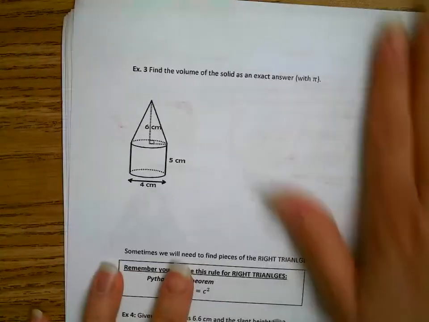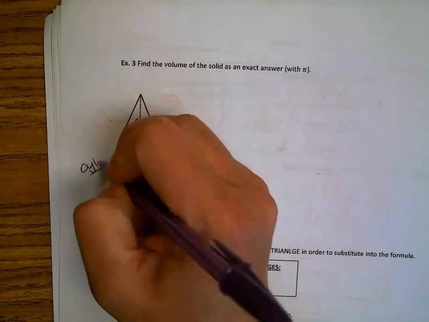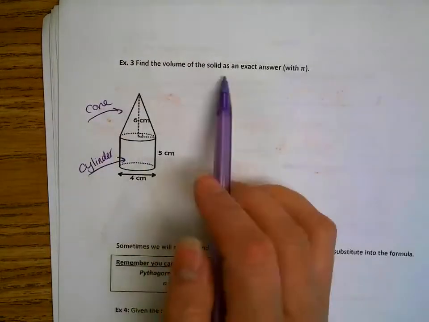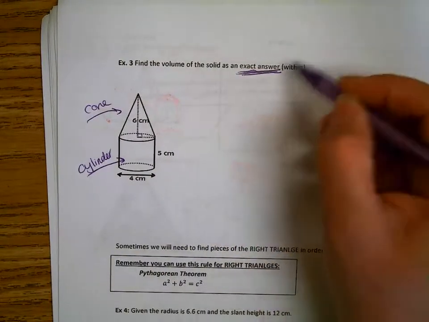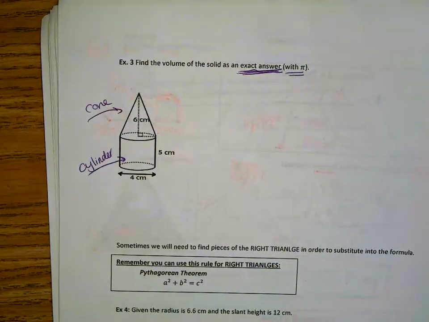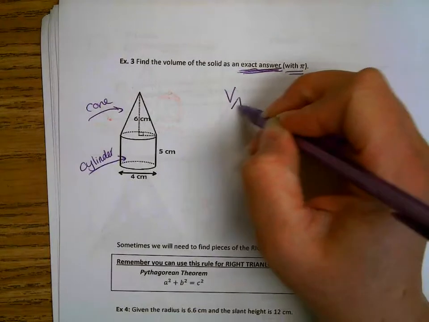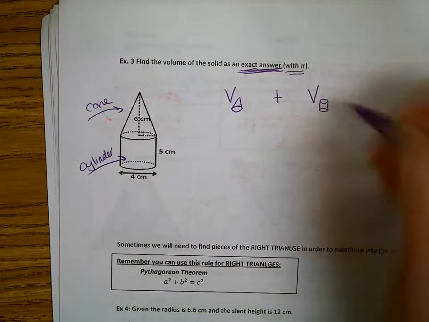Exercise 3. We're putting two shapes together. All right. So looking here, we have a cylinder. There we go. So the volume of the whole solid as an exact answer. So exact answer is math terms for leave pi, or if you're talking radicals, leave the radical measurement in simplest radical form. Okay. So here we're going to add volume of the cone plus volume of the cylinder.